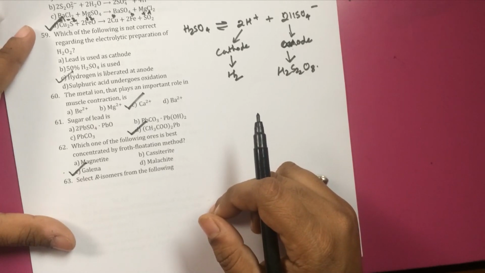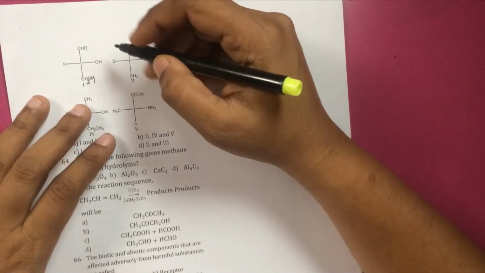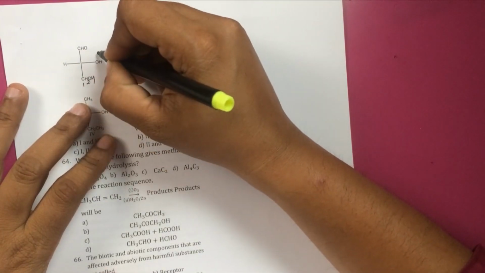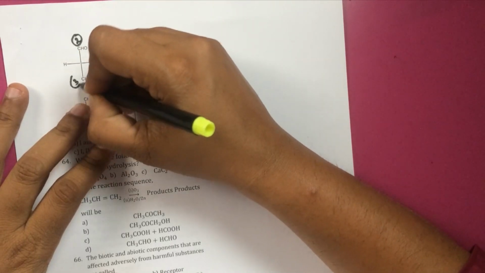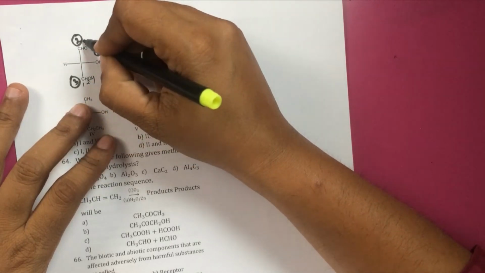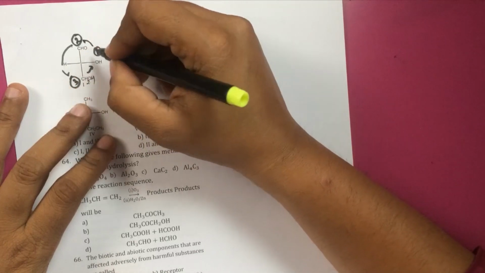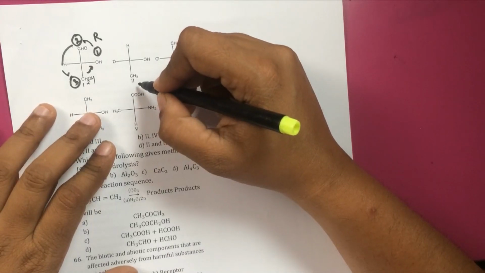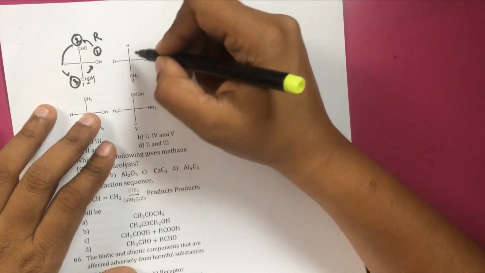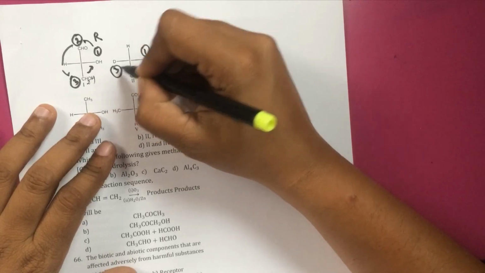Question number 63. Select the R isomer of the following. In the options, for the first compound, the priority goes to OH first, second to CHO and third to CH2OH. So this is anti-clockwise, but since H is horizontal, we write the answer R. In the second compound, first priority is OH, second priority is CH3 and this is third.